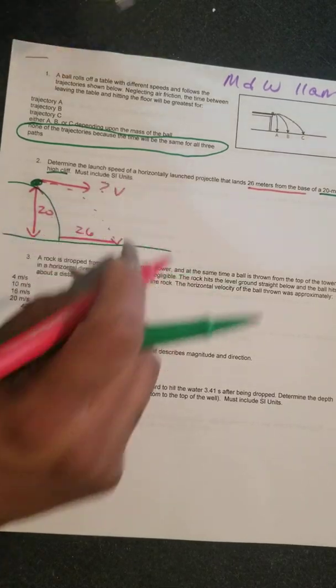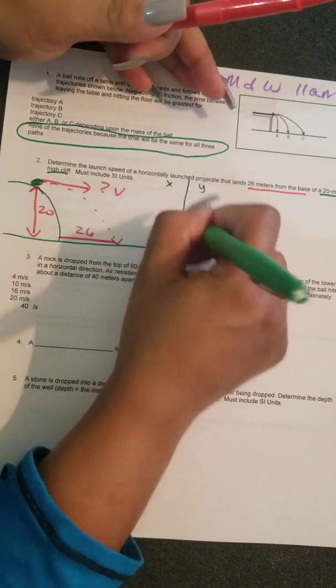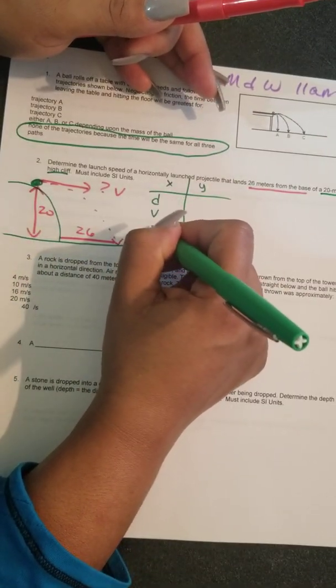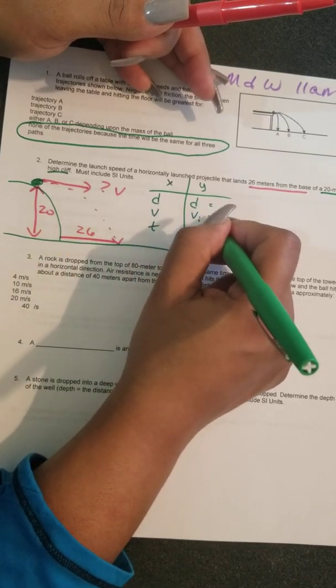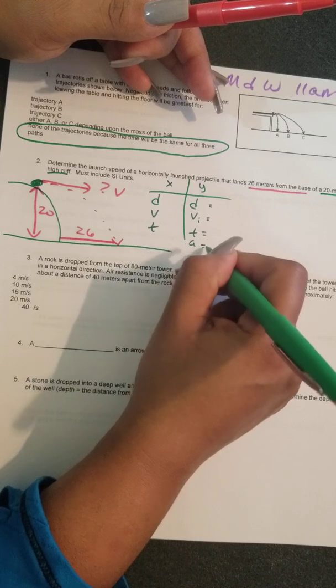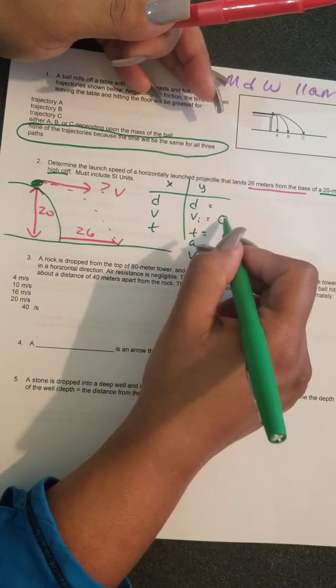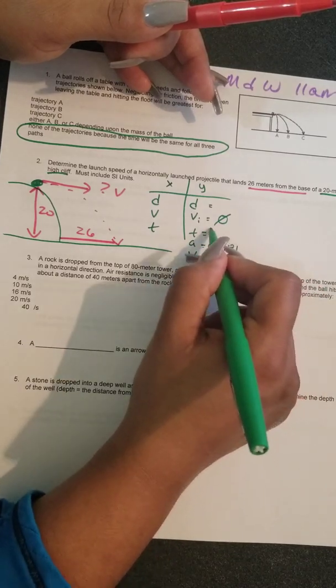Question mark velocity. First step I would do would be my X and my Y T-chart. Distance, velocity, time. D, VI, T, A, and VF. VI is 0. A we know is negative 9.81. VF was not given to us.